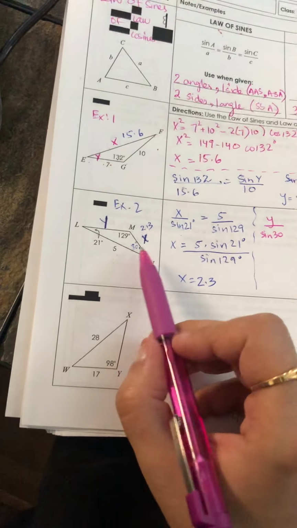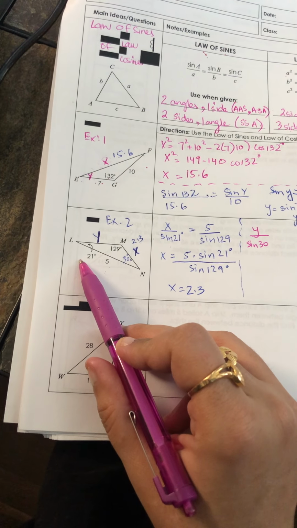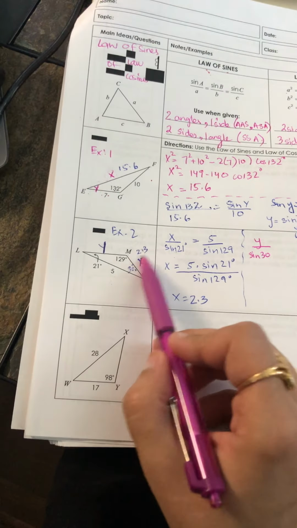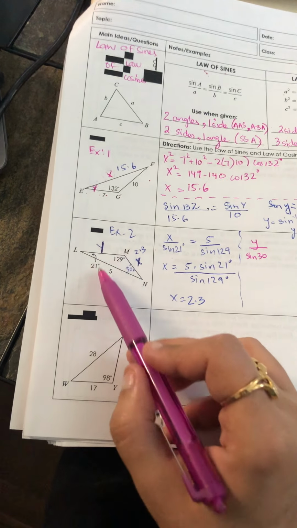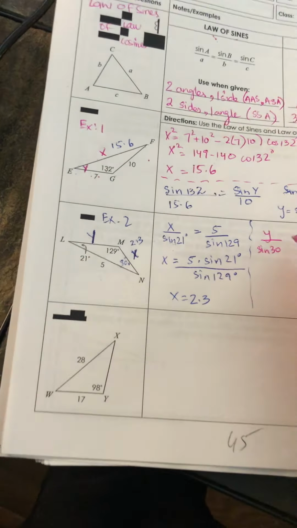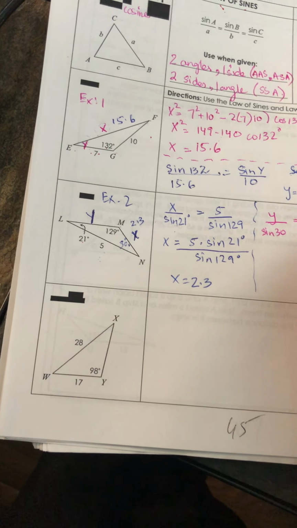Now, always use whatever is given most of the time. Don't use what you find out, because if this is wrong, the other measurements will be wrong. If it's available to use the other option, please do that. So I'm going to do this one. No, this one, sorry. This ratio which is already given to me: 5 over sine of 129.